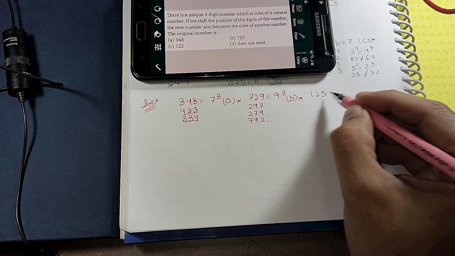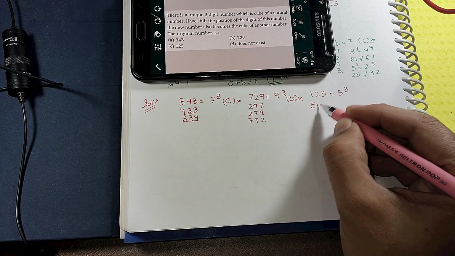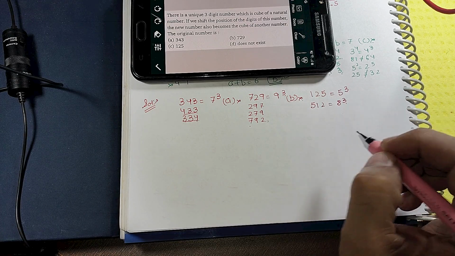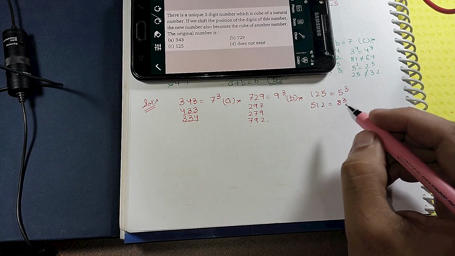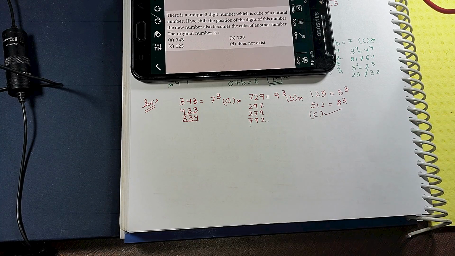Now moving to option C, which is the cube of 5. Now if I arrange this into 5, 1, 2, it becomes the cube of 8. Right? So we can say that option C is a cube of two different numbers. So option C is the right answer for this particular question. A relatively very easy question.